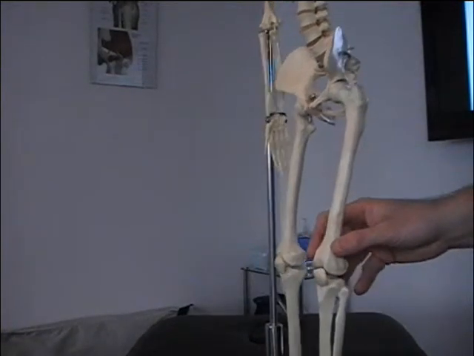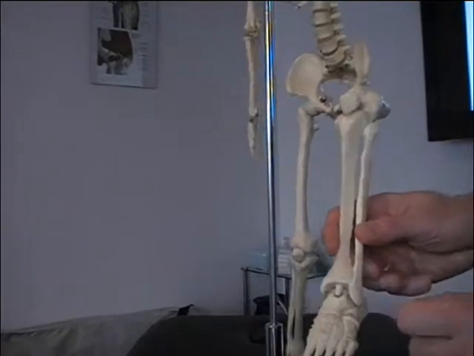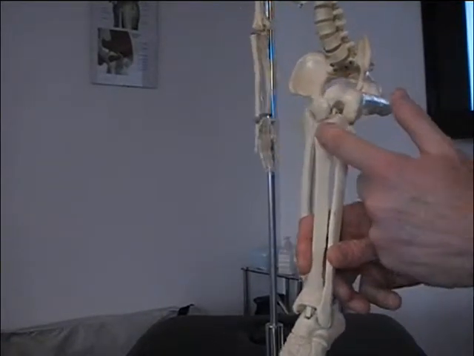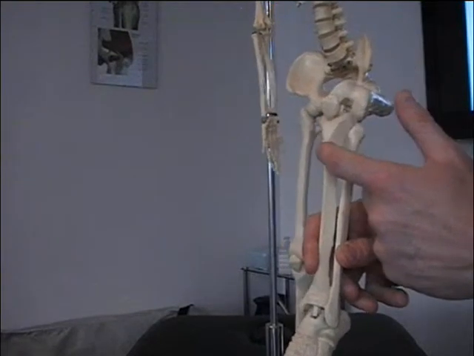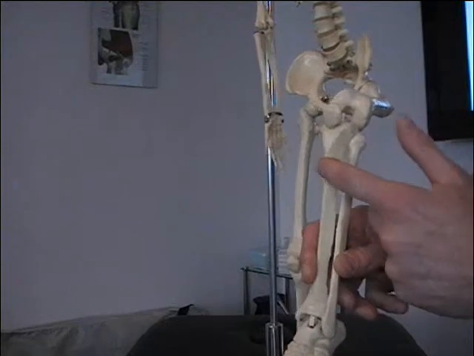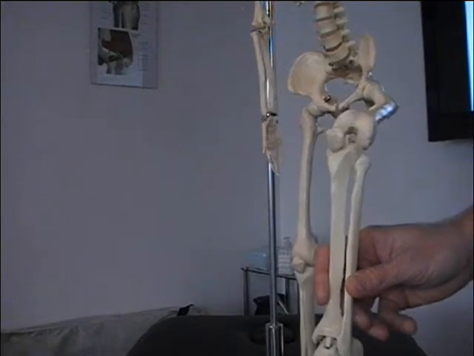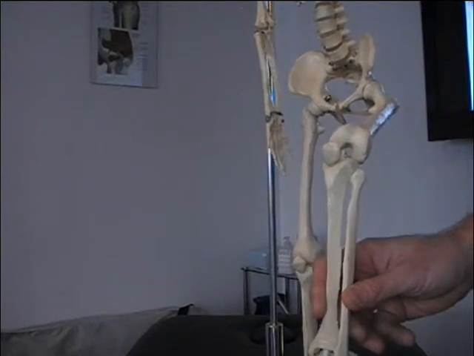So one main bony prominence that we forgot to mention, and we'll add it in now. Right at the front of the knee, just underneath the patella, we get a real bony bit that sticks out, and that's our tibial tuberosity. It's a major muscle attachment site for our quadriceps.